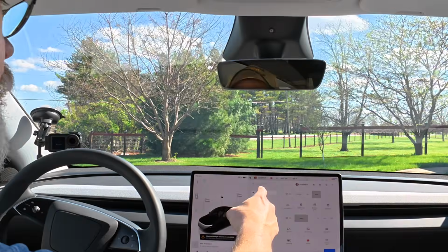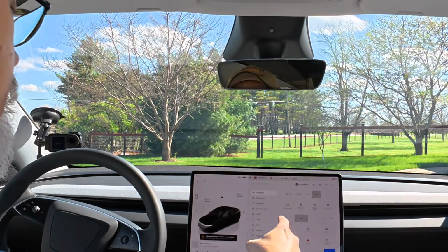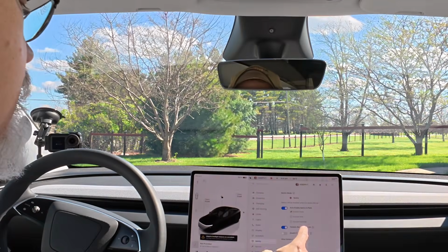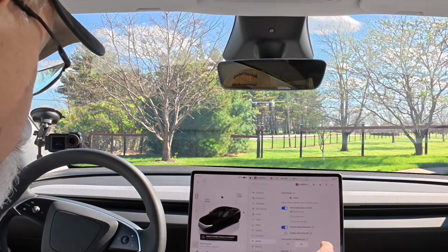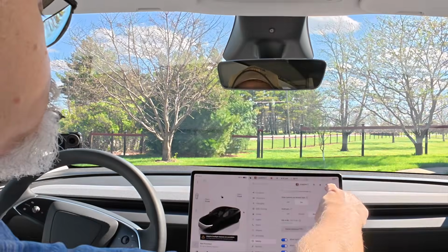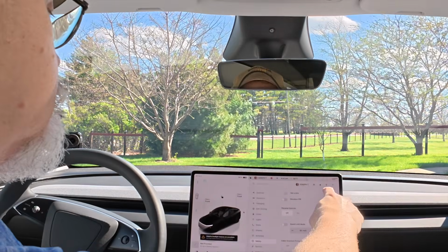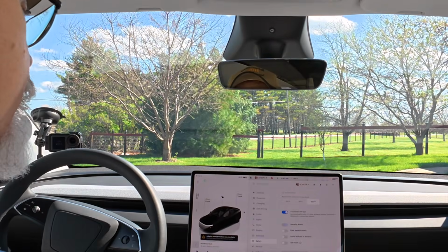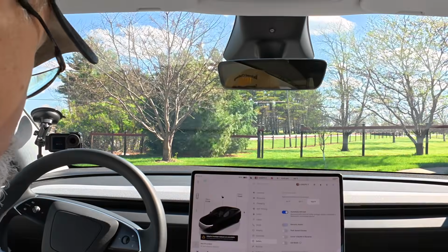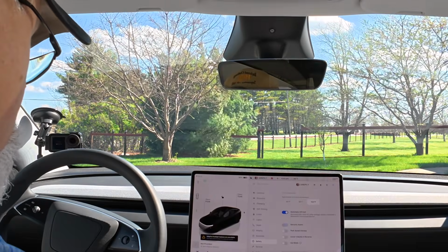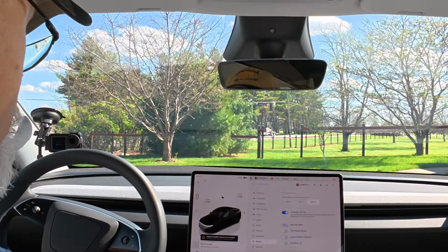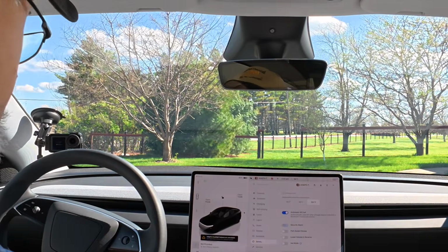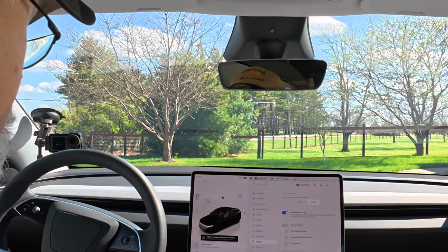So I go to controls, and let's see, safety. Power off. And you're supposed to wait for 2 to 3 minutes and then press the brake to wake the car up.